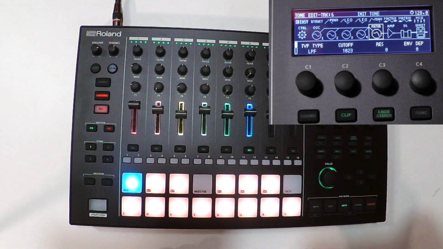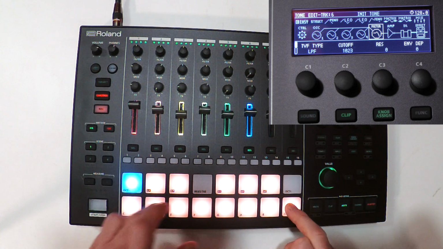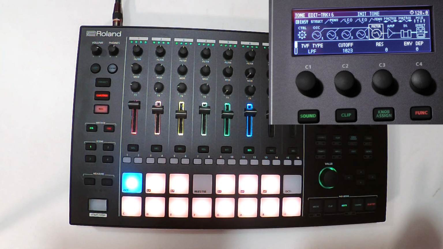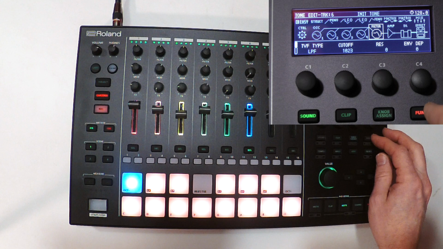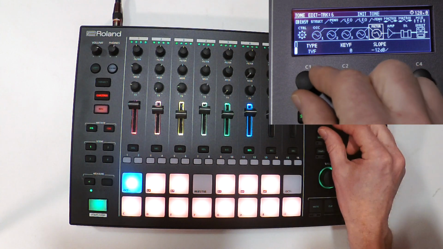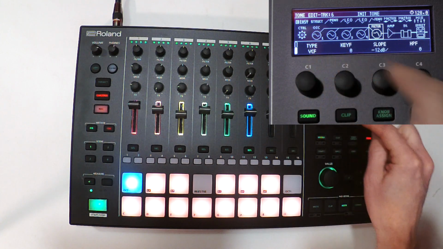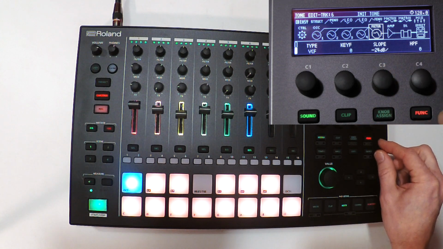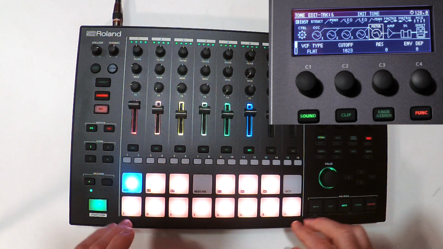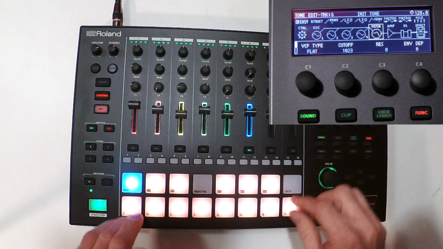Okay, so let's talk about the filter. The filter is super important for an analog bass design. So I feel the strengths of the Zencore engine are the oscillators are super powerful. I find there's a little bit of weakness in some of the filters here. And so let's change the type to the VCF and slope 24. Flat's pretty good.